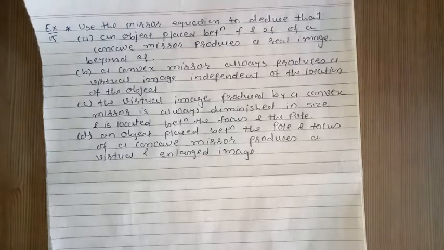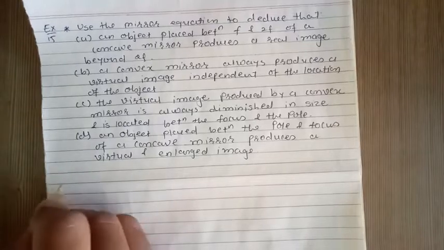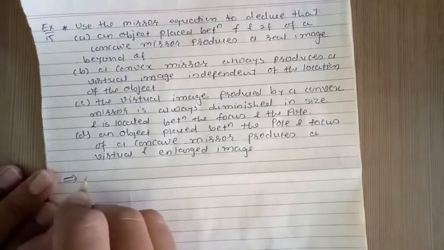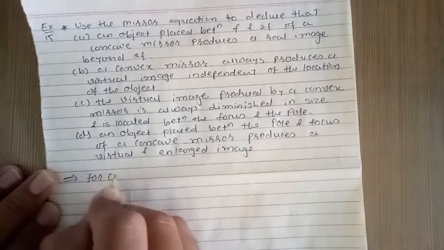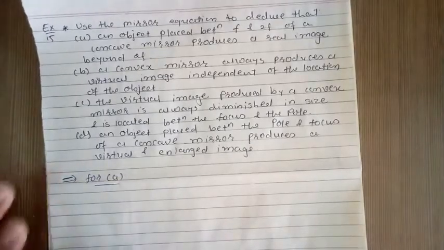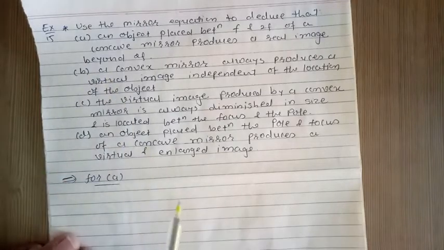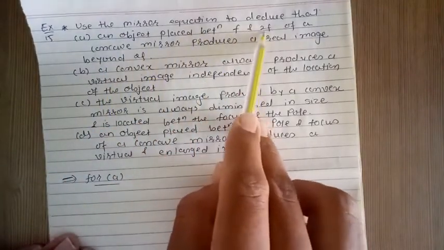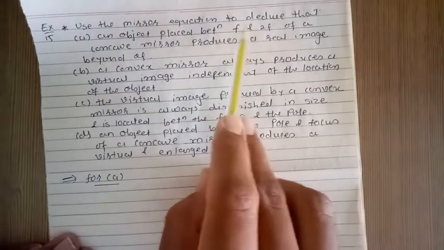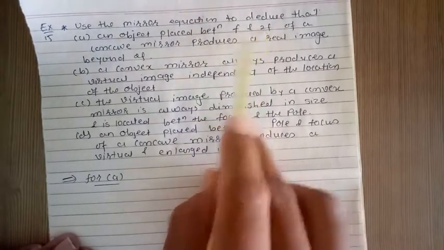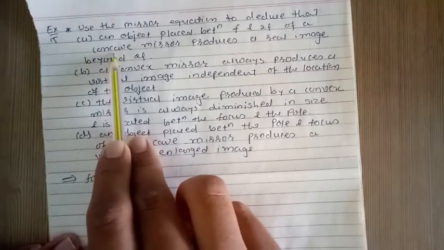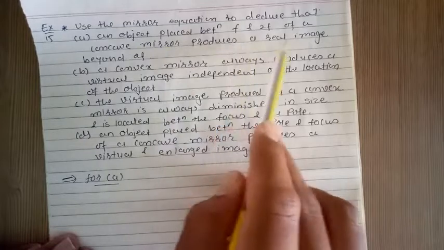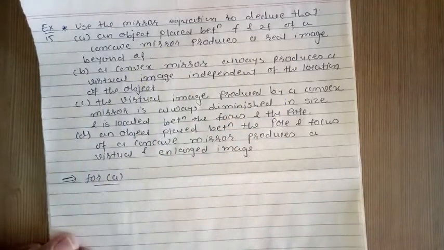Okay, now here in our first case, so for A, now see, an object placed between f and 2f. So we have to put the object between f and 2f of a concave mirror. So f and 2f both are negative. Produce a real image beyond 2f.